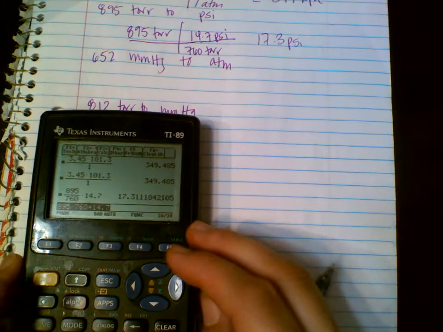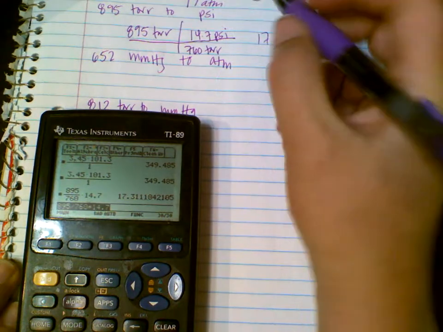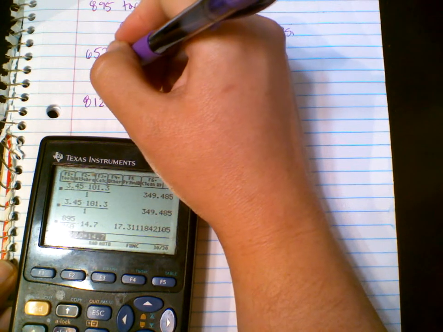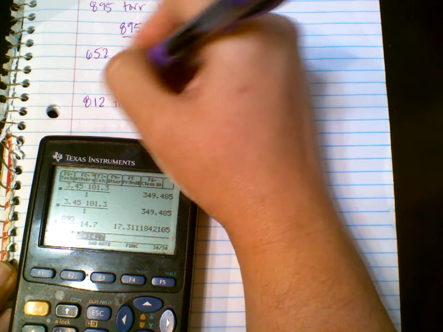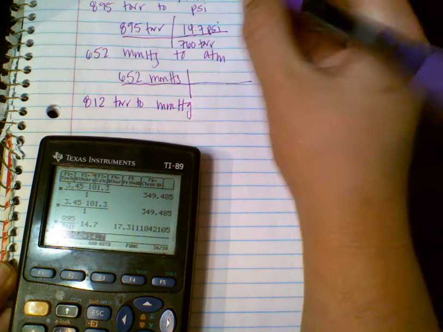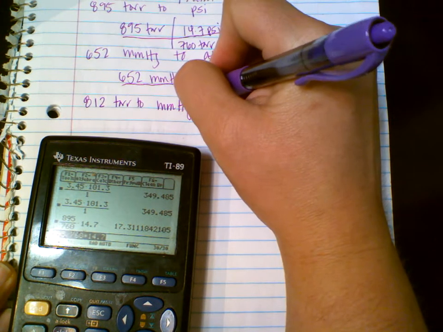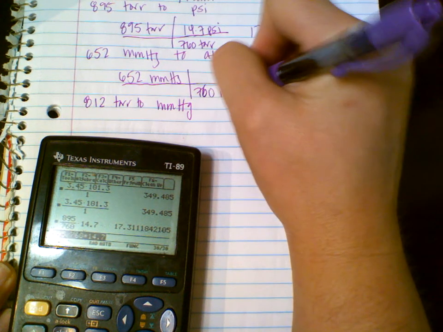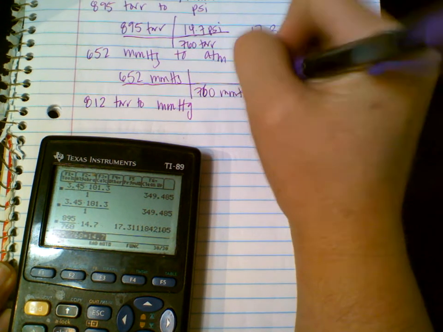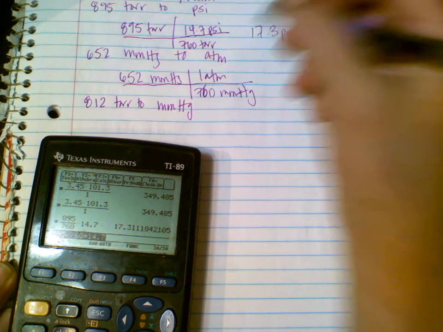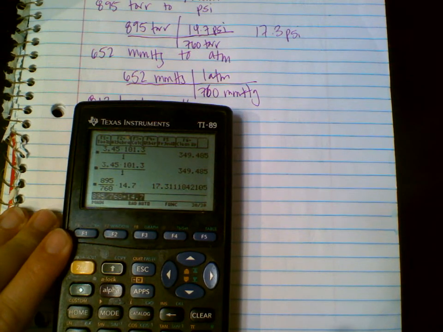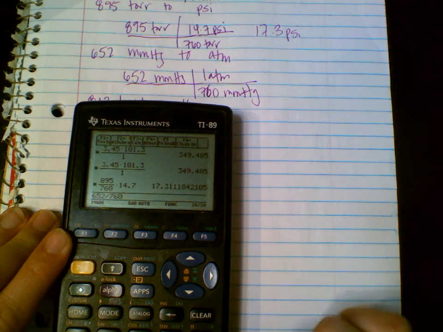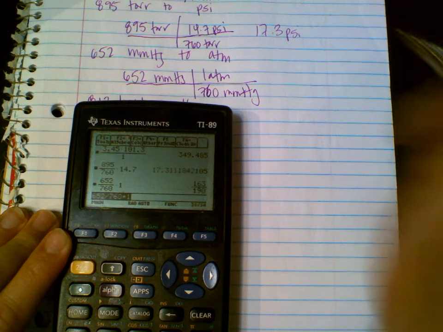All right, so our next one is millimeters of mercury to ATM, atmosphere. So I'm going to take my 652 millimeters of mercury. I'm going to put 760 millimeters of mercury on the bottom. And I'm going to put 1 ATM on top. Those are just their numbers from the conversion table. And it's going to be 652 divided by 760 times 1. Not really important to put in, but there it is.